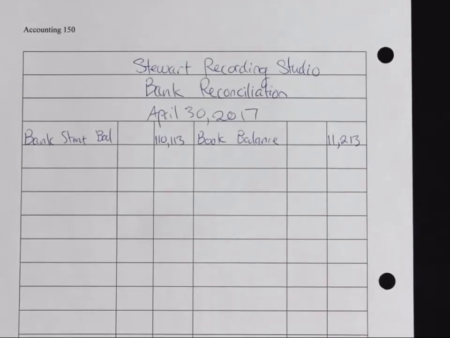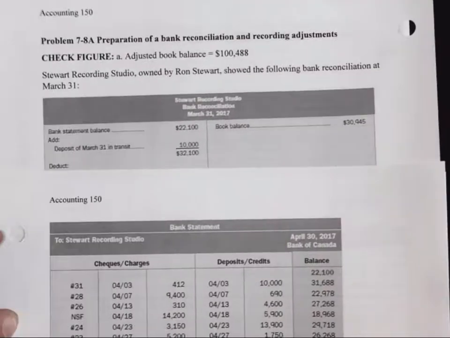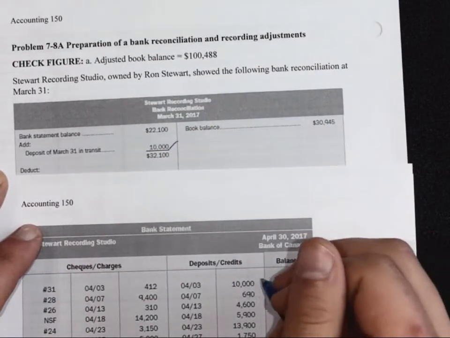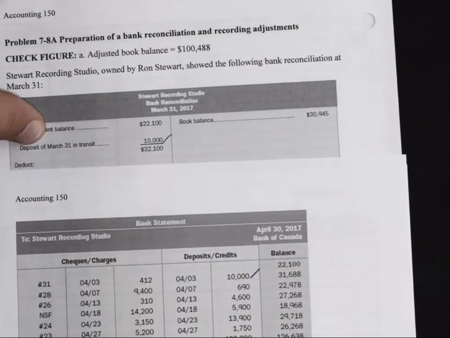So let's start along the left side. Let's see if we have any additions to make. What is our oldest deposit we're waiting to see if it cleared? $10,000 from March 31st. This is on the last bank rec. That's where you always start. And it has cleared.